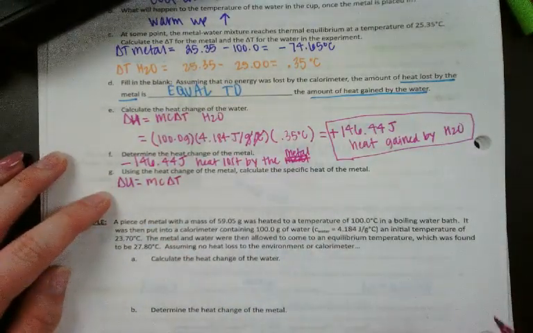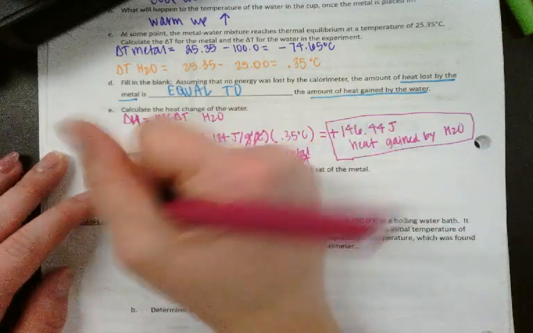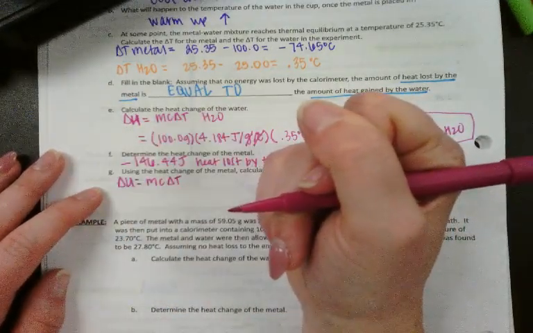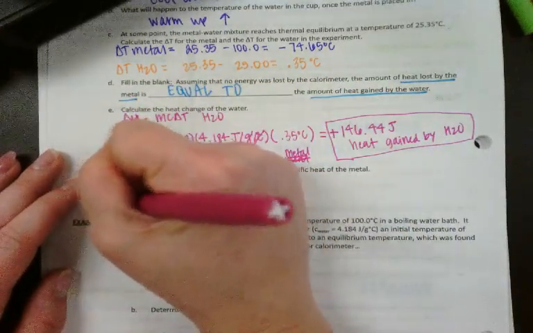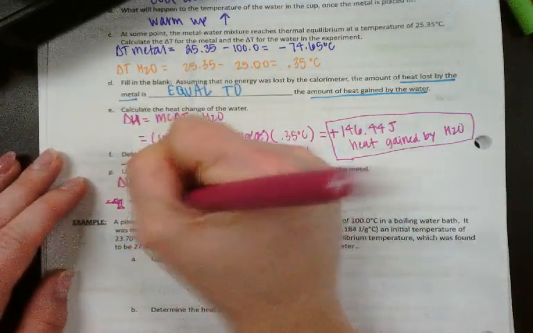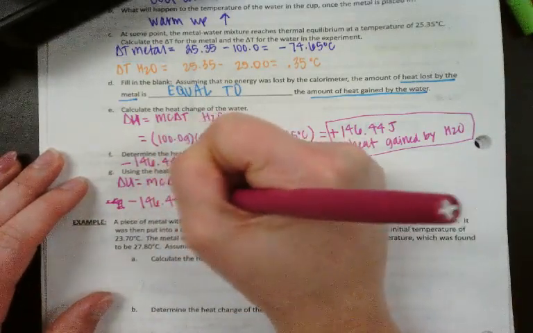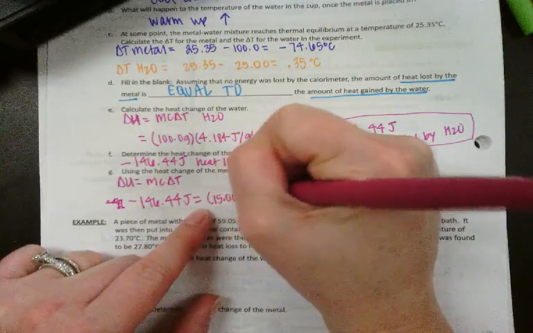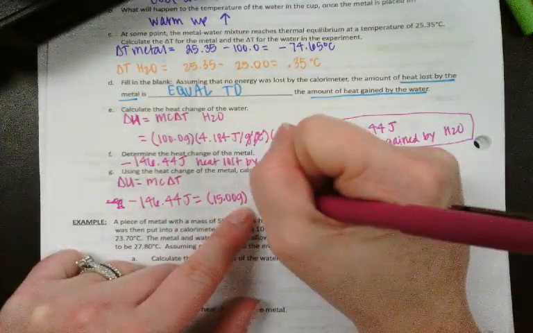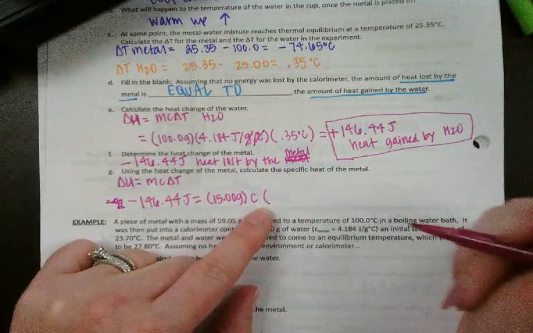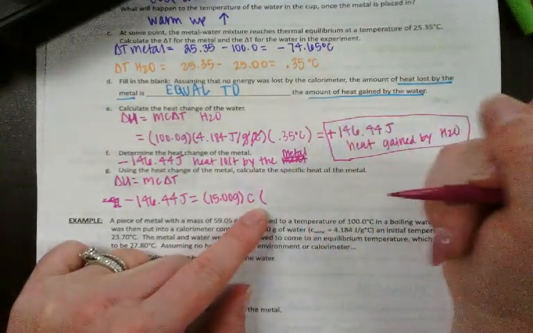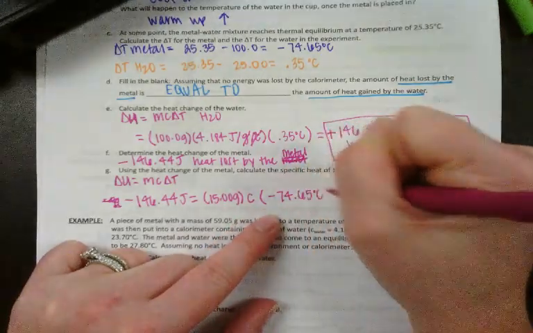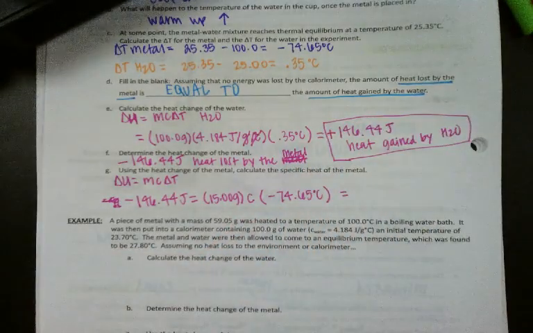What is my delta H? What do I put there? Negative 146.44 joules equals, what is my mass? Do I have my specific heat? No. What about my delta T? Negative 74.65 degrees Celsius. So everybody plug that in.